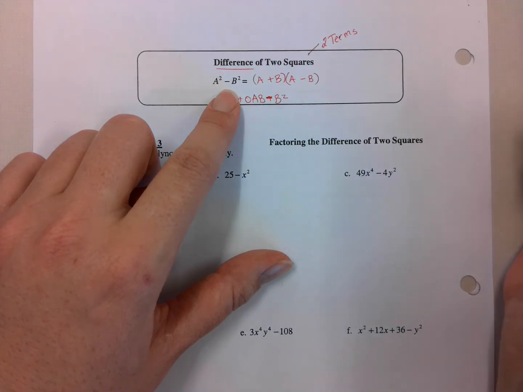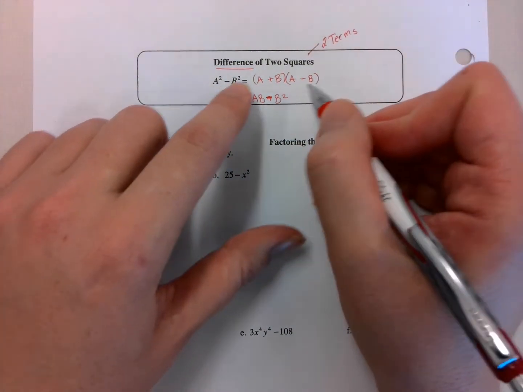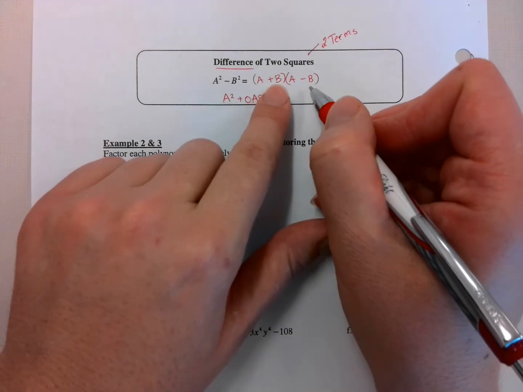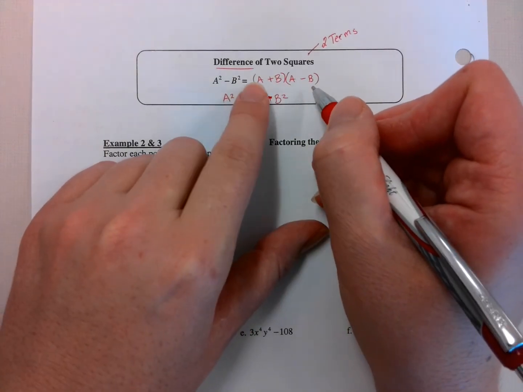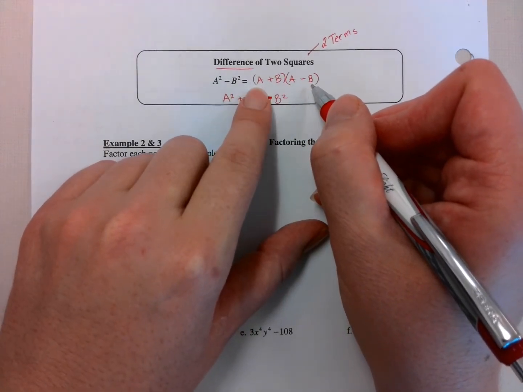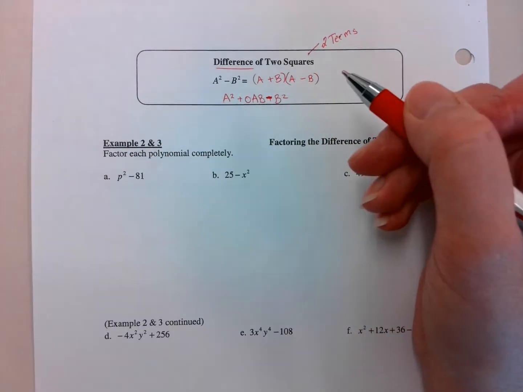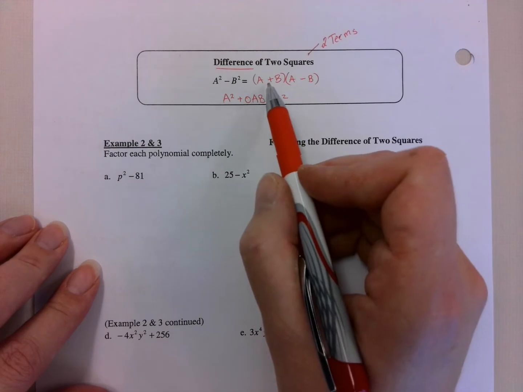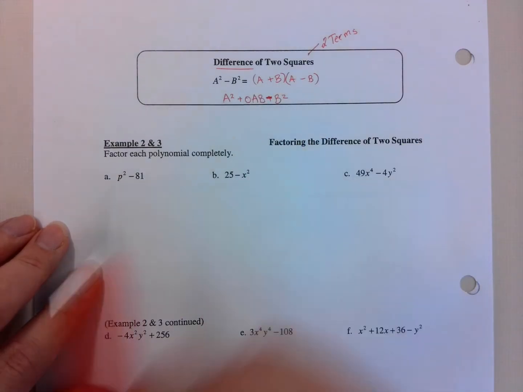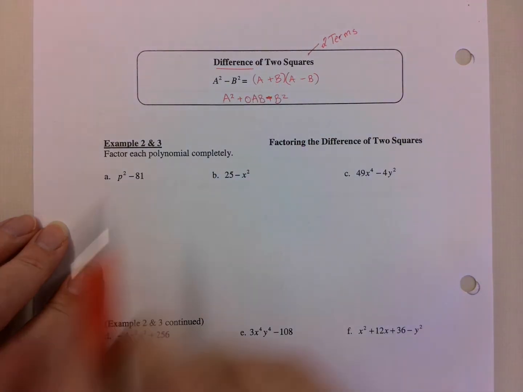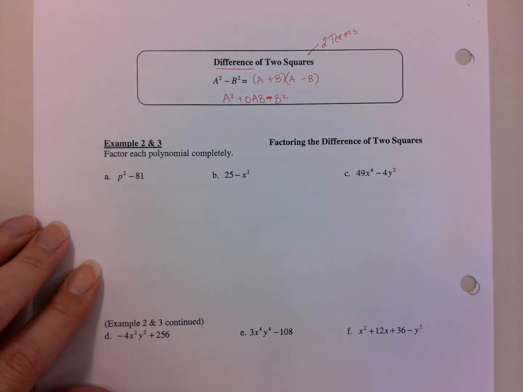Once you have that, you see that the first gives me a squared, the last gives me negative b squared, and the outer negative ab and inner positive ab cancel to 0 ab. So this is not something times the exact same thing, so that would be your final answer. There's only one way to write a difference of 2 squares.